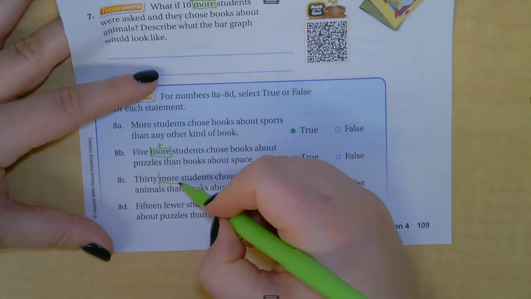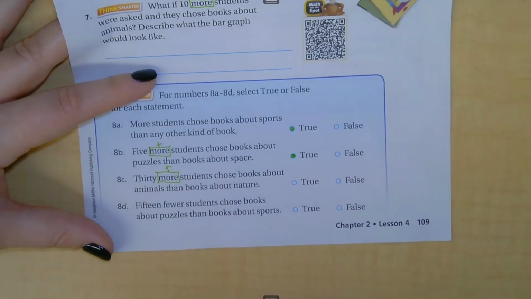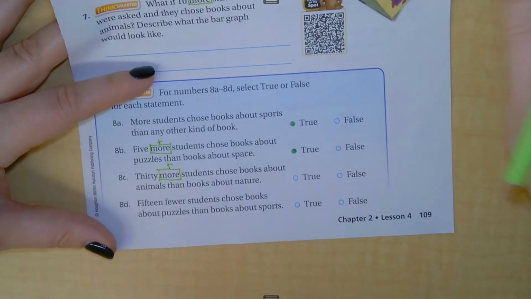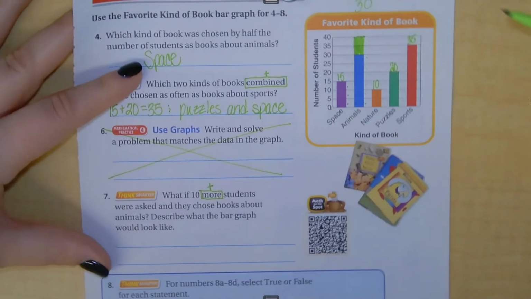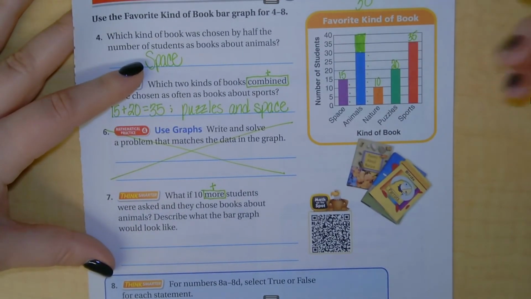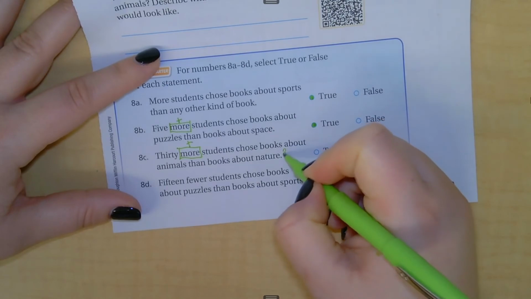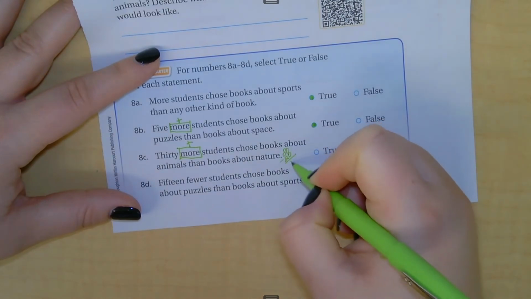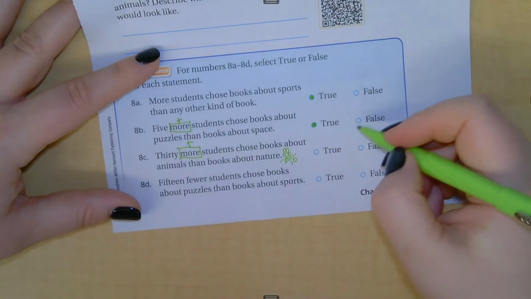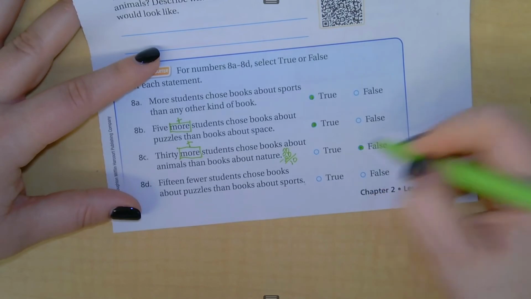30 more, adding on. 30 more students chose books about animals than books about nature. Okay, so 30 students chose animals, 20 chose nature. 30 minus 20 is 10, not 30, so this one is false.